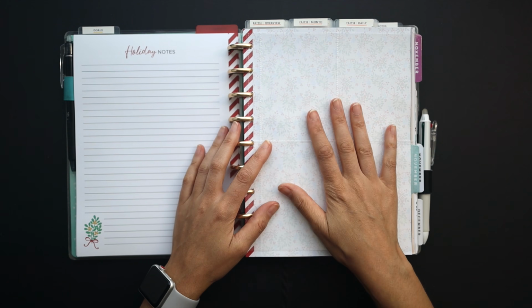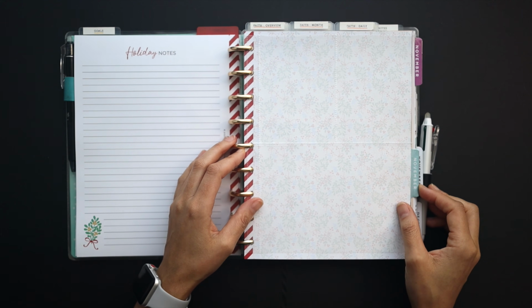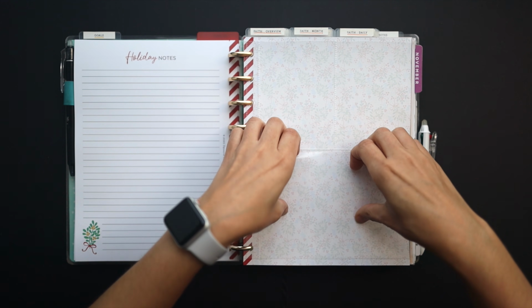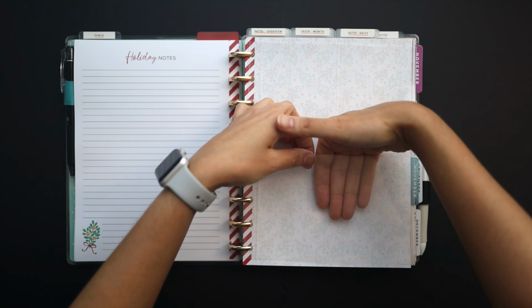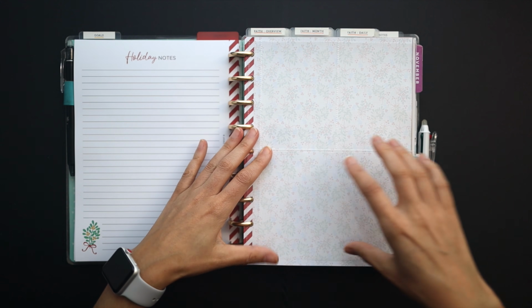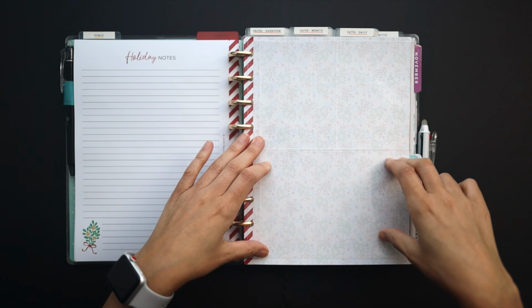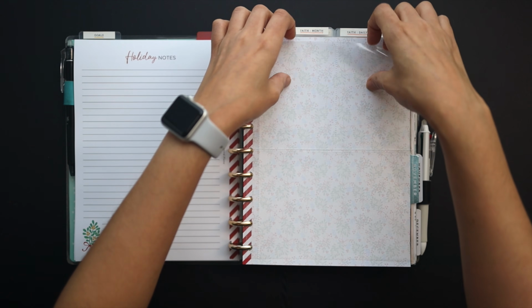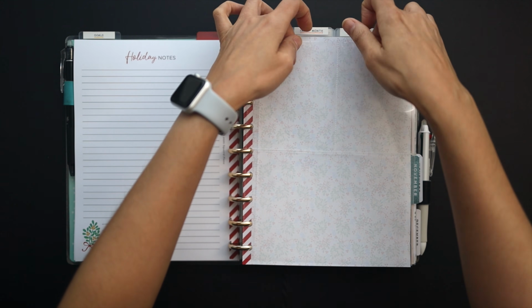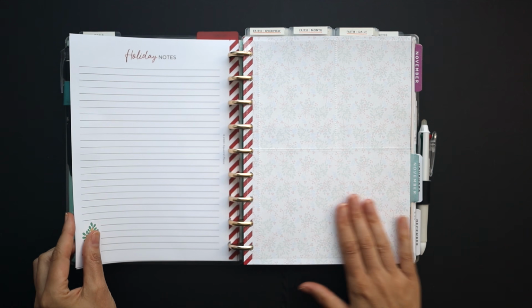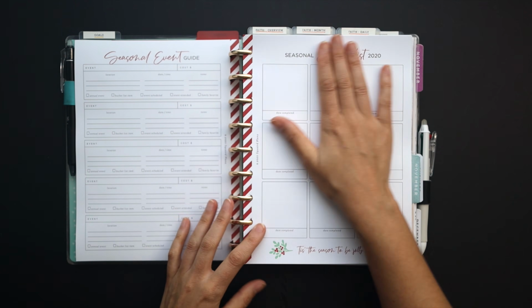So this is just a pocket pages from the Happy Planner that I've had in my stash for a long time. But this size is really good for recipes, like recipe cards. So I thought it would be a good place to put those things. And then here and here I can maybe put receipts or maybe just some fun holiday cheer stuff in there and have that in my little section as well.